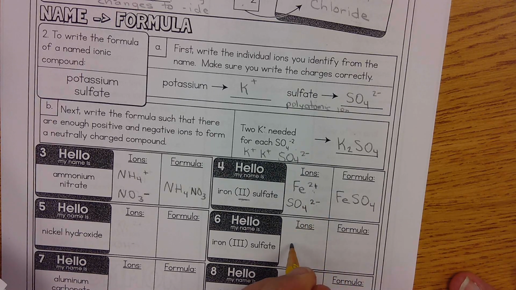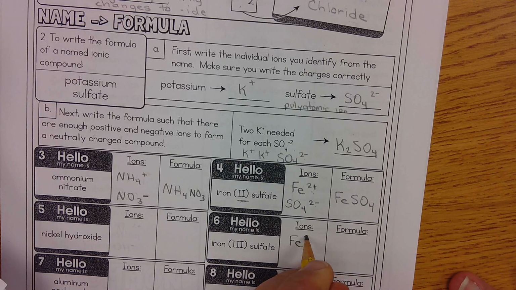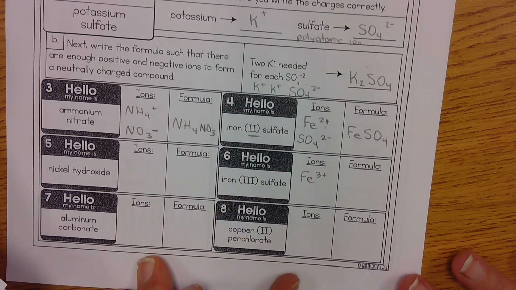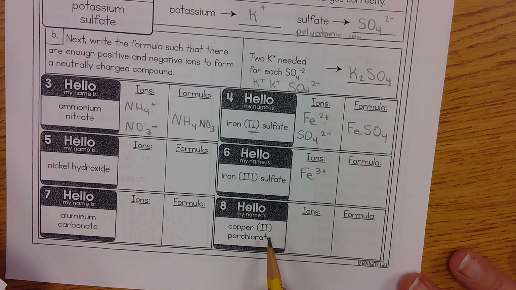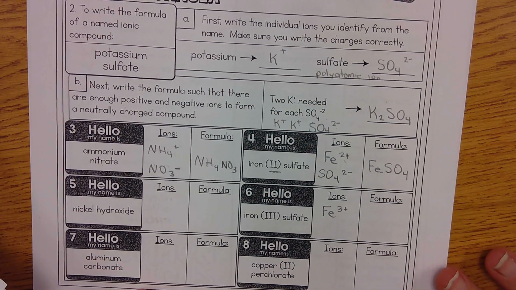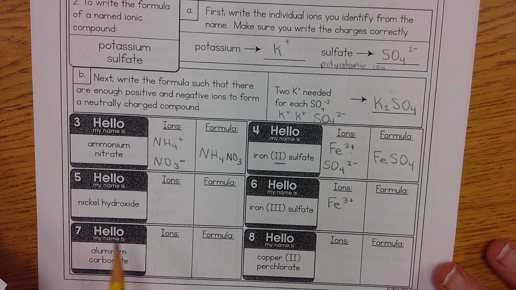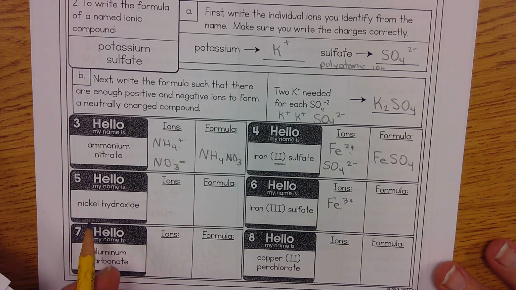So remember, when you get down here, I'll give you the half of it. You're going to do the positive 3 charge because of the 3 Roman numerals. Guess what you're going to do when you get here? Yeah, exactly. I'm going to let you do that one on your own. All right, I'm going to do one more for you, and then you're on your own.